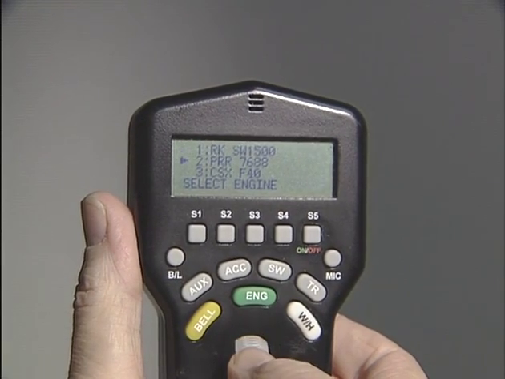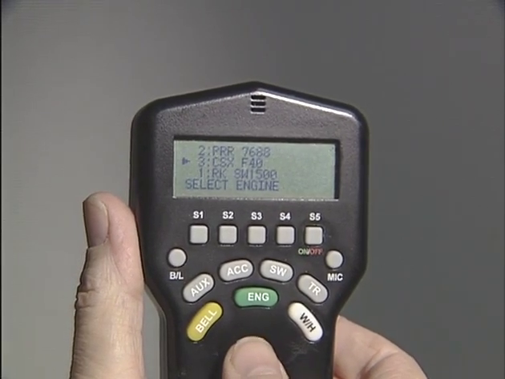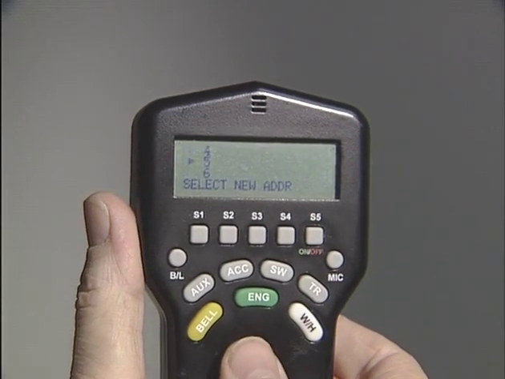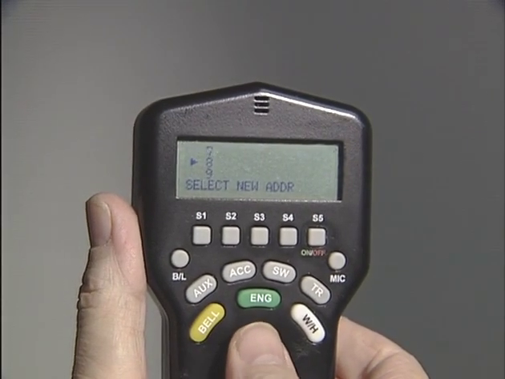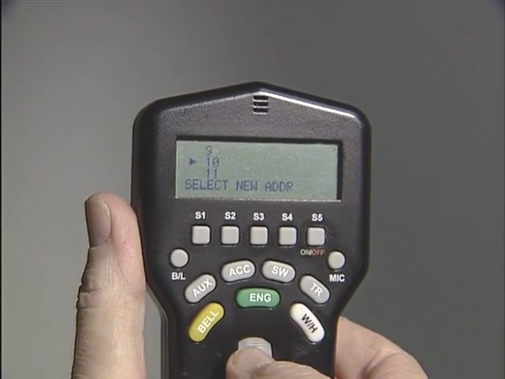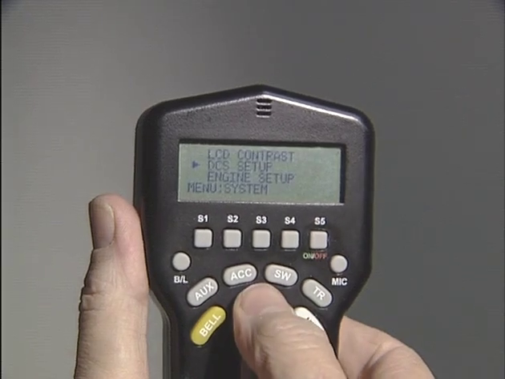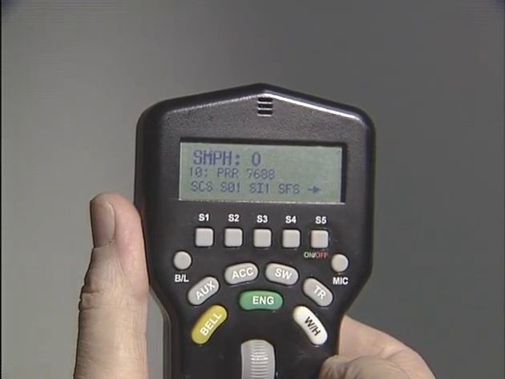Select the engine you want to change by scrolling to it in the active engine list. Press the thumb wheel to select it. Scroll to an engine address number that you have not already assigned to another engine. Press the thumb wheel to select it, and you're done. The system immediately goes back to the operating mode and you're ready to run that engine.